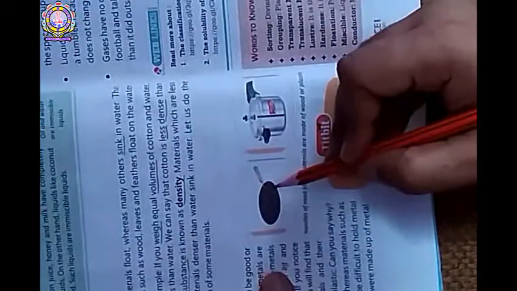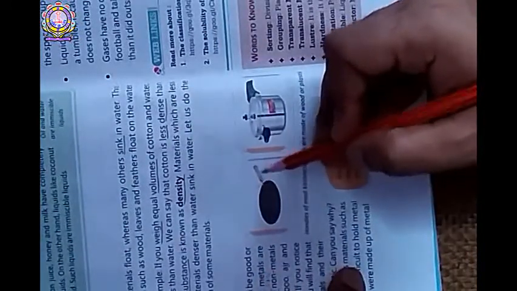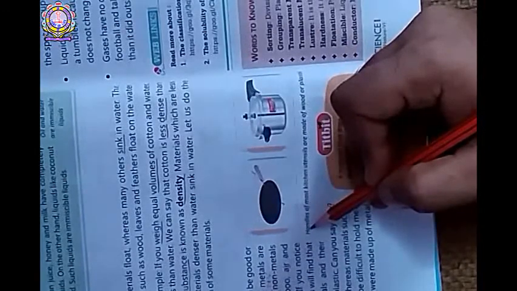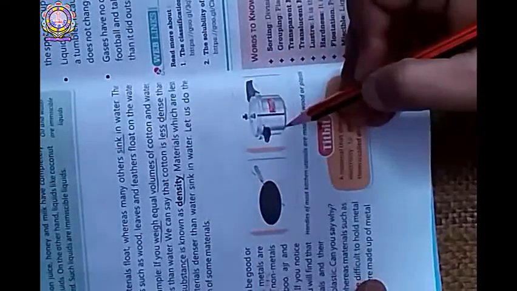Now look here, you can see the pan in this figure and the handle is made up of wood. Wood is a bad conductor and this metal is a good conductor of heat. And here in this pressure cooker, the handle is made up of plastic and the cooker is made up of metal. So handles of most kitchen utensils are made of wood or plastic. Now the tidbit is given here.